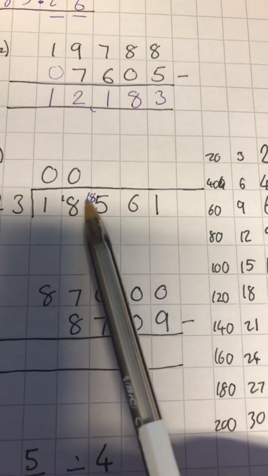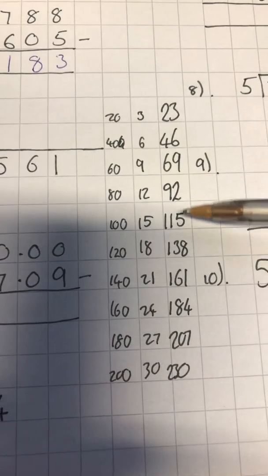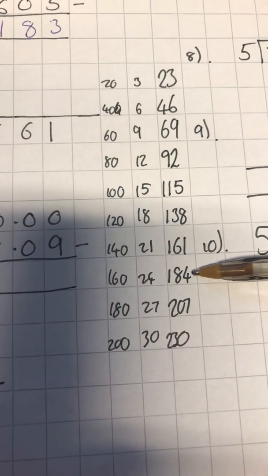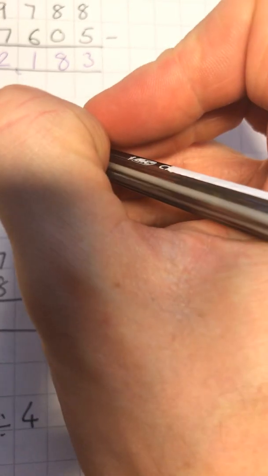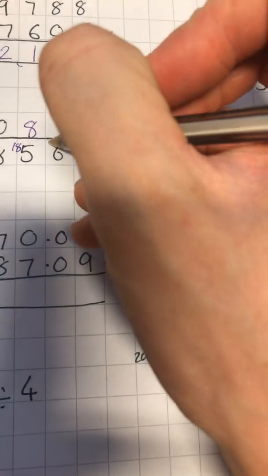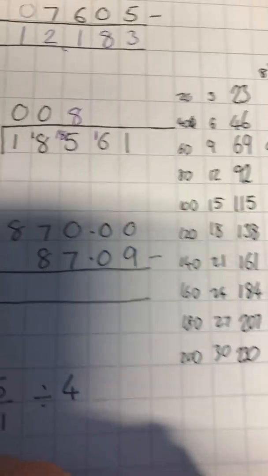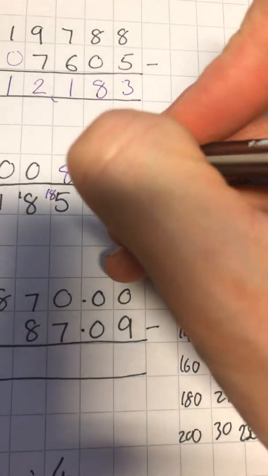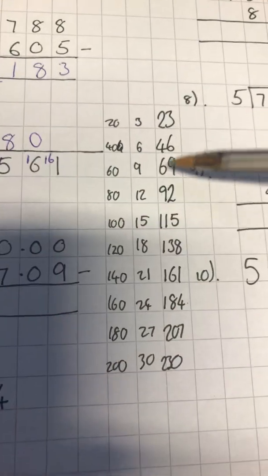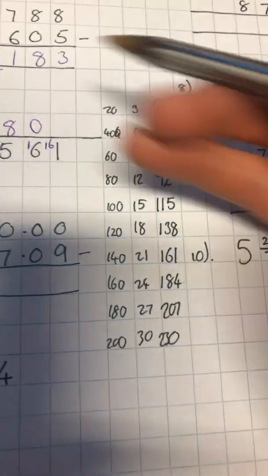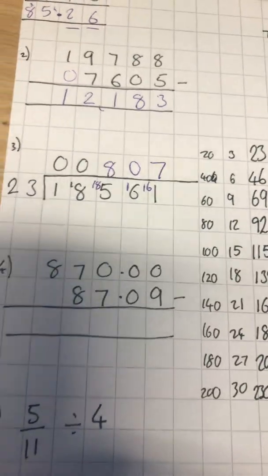So now how many 23s in 185? So I'm going to go down my list. I can get to 184 without going over, and that's 8. 8 lots of 23. So I'd have a remainder of 1. And how many 23s in 16? 0. Remainder 16. And how many in 161? Well, it's there, and that's 7 to get my answer 107.